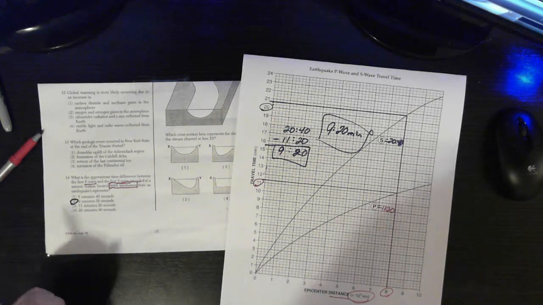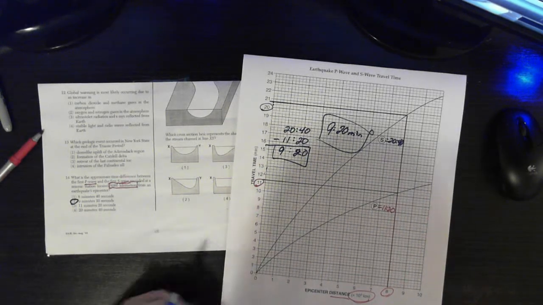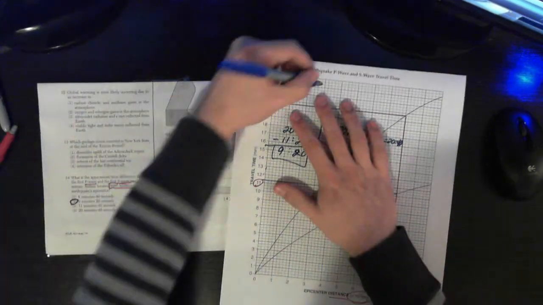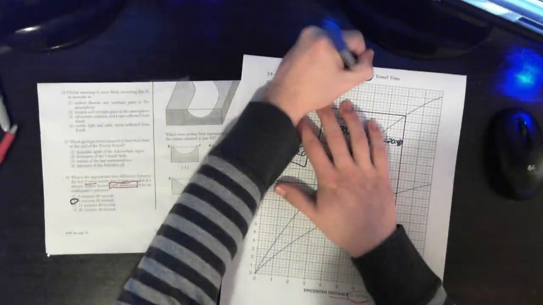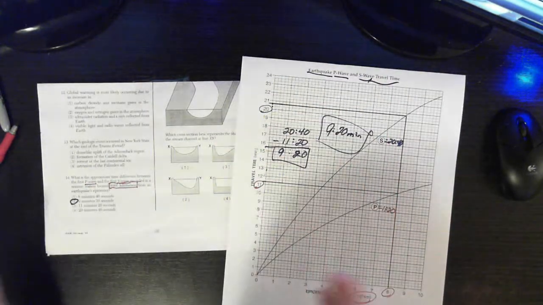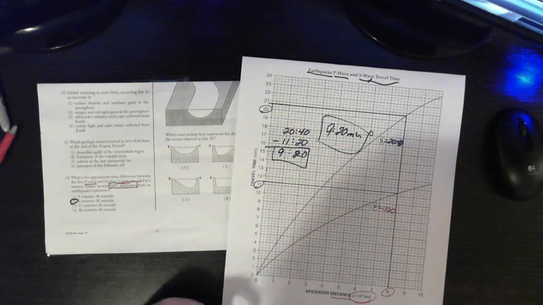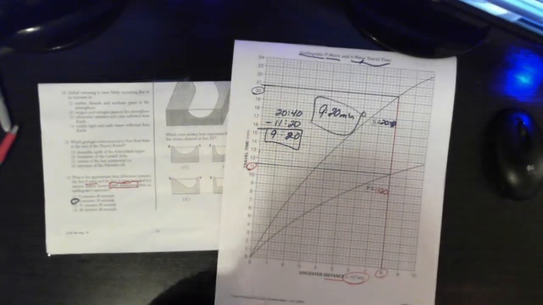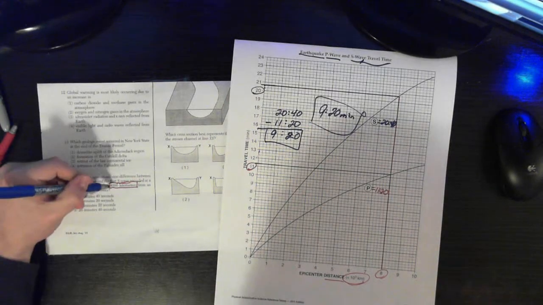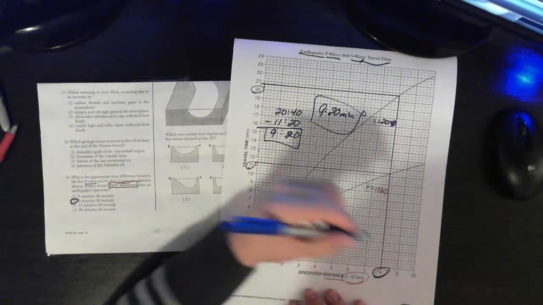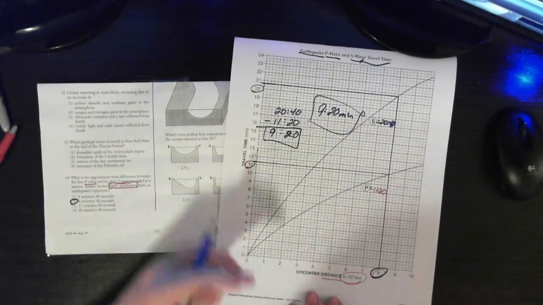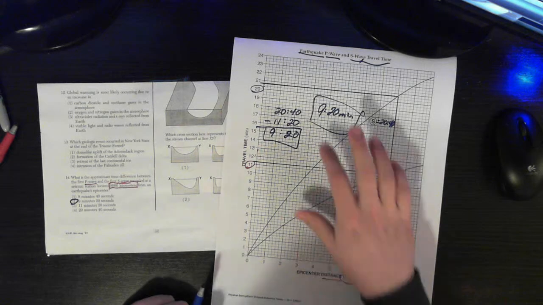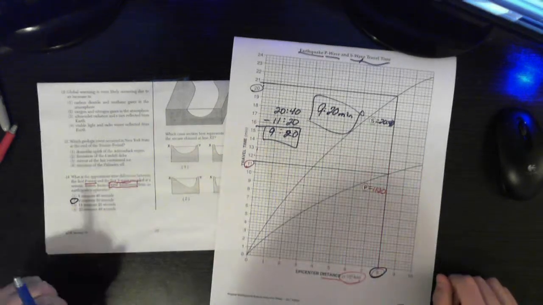The real trick here is always make sure you know what you're looking for. If you know that you're looking for earthquakes, always go to the earthquake P and S wave travel time. Obviously that's easy. That's page 11 down here. And you also have the kilometers. So you find your distance, you're always going to be looking for time. You find your two values for time, and you have your answer, 9 minutes and 20 seconds, number 2.